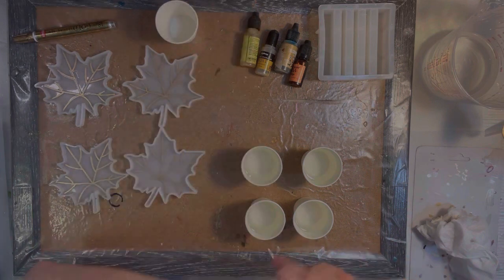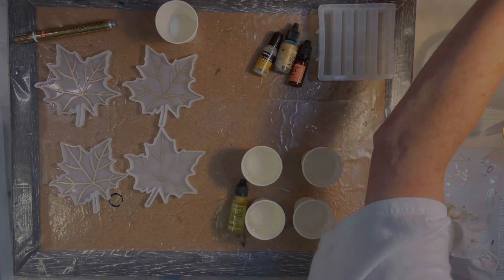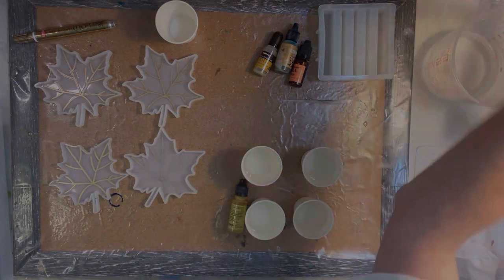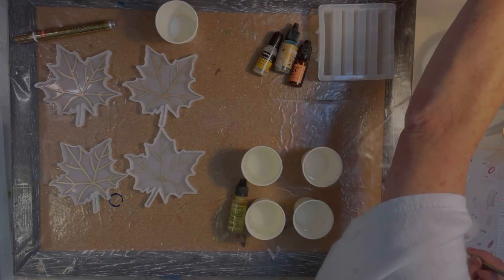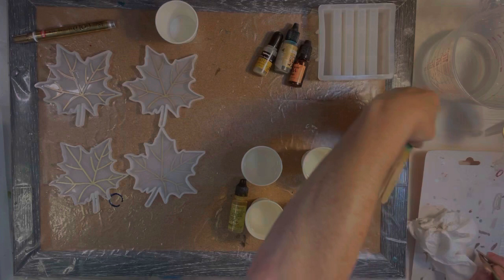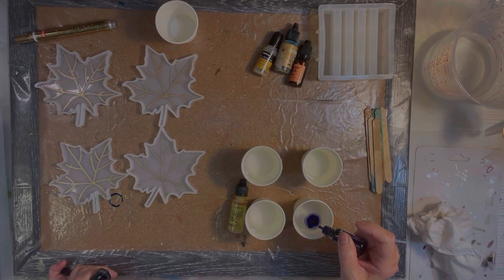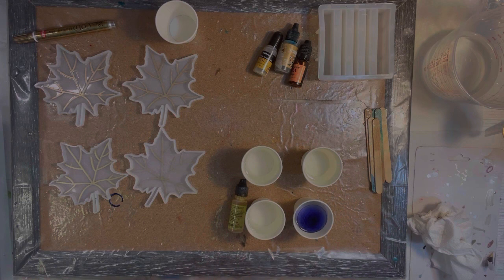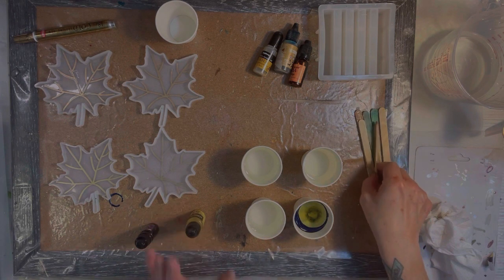Okie doke. Let's go ahead and make our brown. See what happens there. I don't have any little sticks, I don't think. Excuse me, I wasn't prepared for class, guys. I'm sorry. I do have enough little ones. Yay! Okay, let's see what happens. Please give us something good. 1, 2, 3.